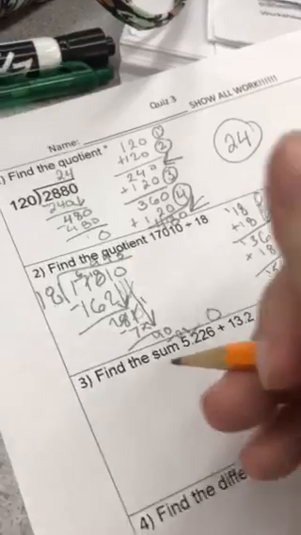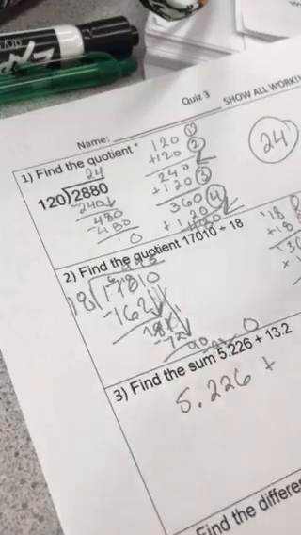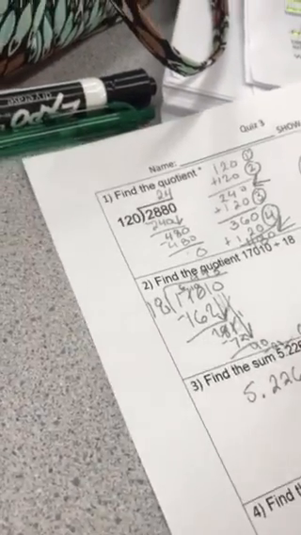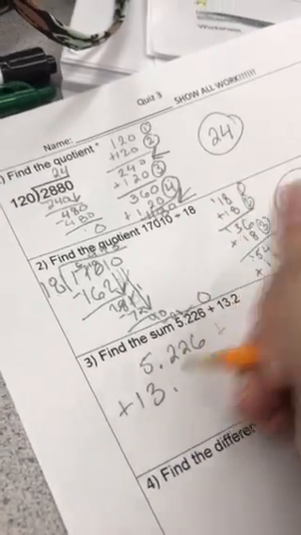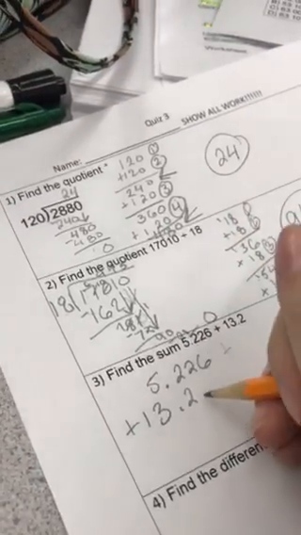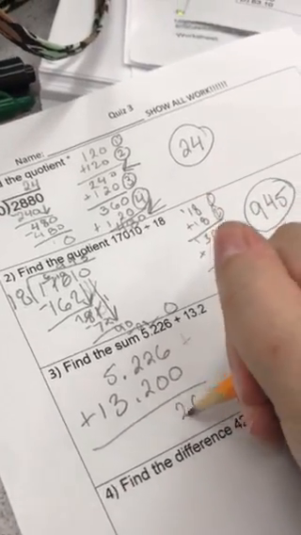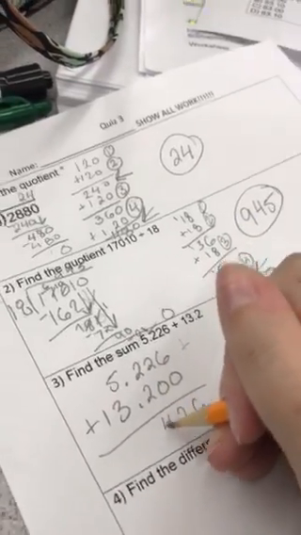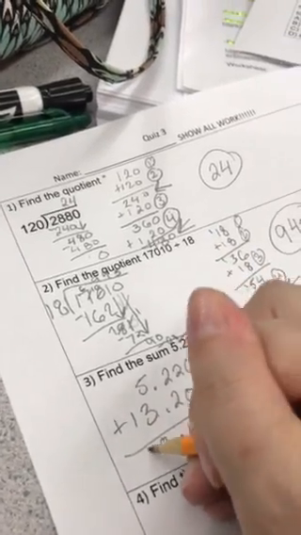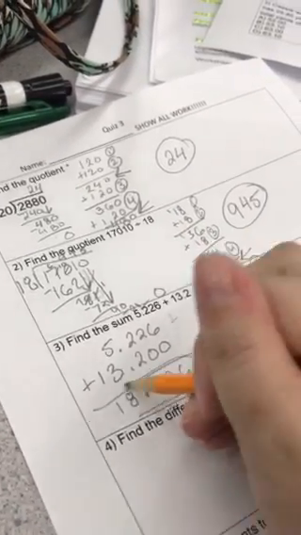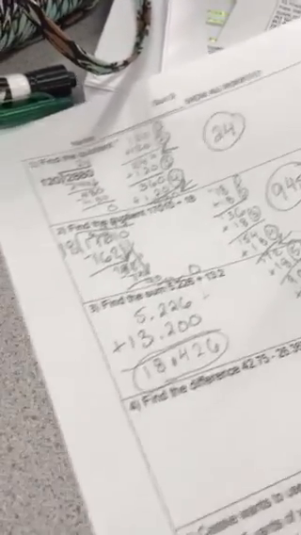So what you're doing is you're taking 5.226 plus, oh, let's not put a plus there, plus, remember we have to line up the decimal, so I have 13.2, and then we fill in the zeros. That's all you're doing. So you got 6, 2 plus 2 gives me 4. My decimal goes in the same place. I got 5 plus 3 gives me 8, and 1. There's your answer, 18.426. Okay? All right, next one, we're doing subtraction.